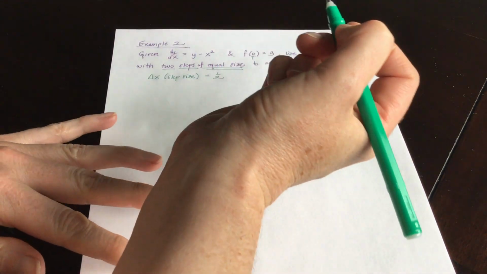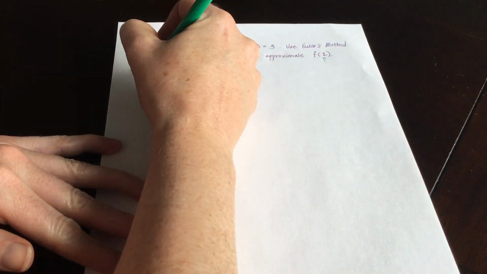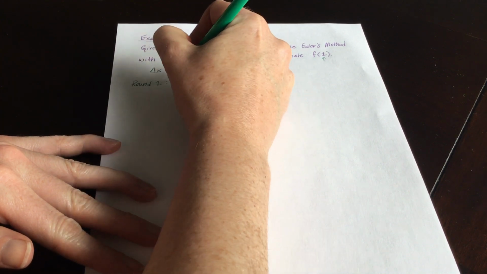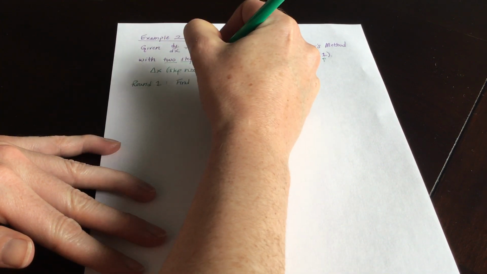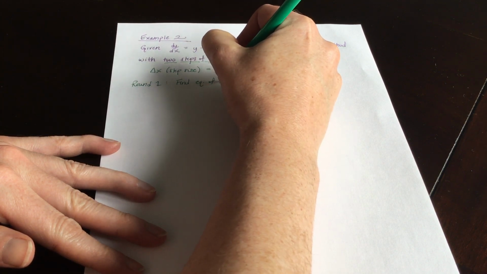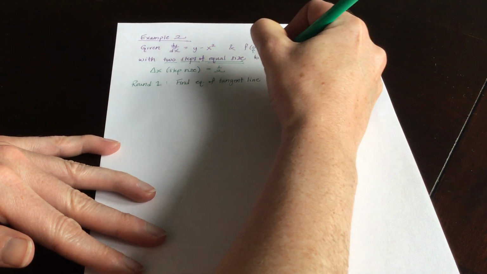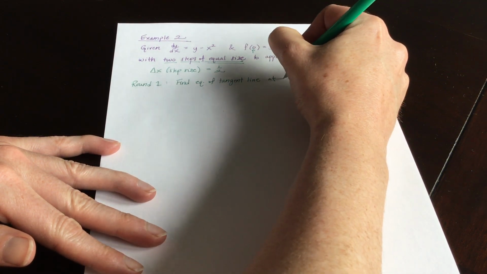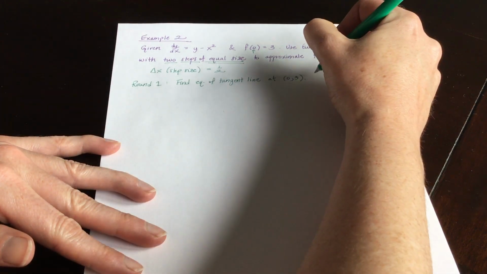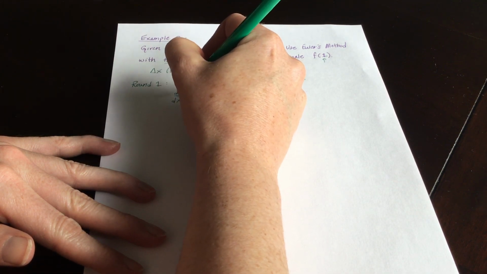Okay, so now let's go ahead and go through this problem like we did in the last problem. So round 1, remember, is to find the equation of the tangent line at your initial condition, which would be the point (0, 3). And to do that, we'll figure out what dy/dx is at that point.